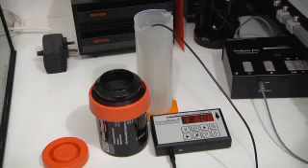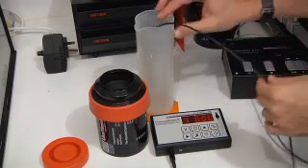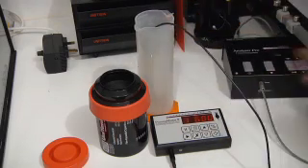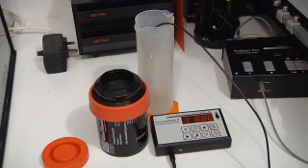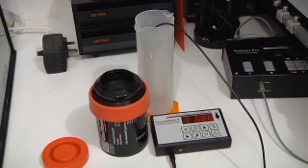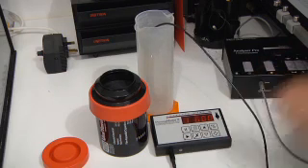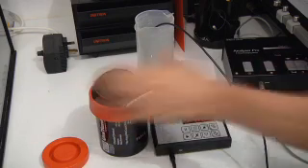In this simulation, I'll show you how this works in practice. Let's say I've got my developer in here and I allow the probe to sit in there for about a minute. Now the probe doesn't instantly accommodate a temperature change. It has a thermal inertia and it takes a little while for it to respond to a change in temperature. So whilst that settles, I'll get everything ready and my film's in my tank.